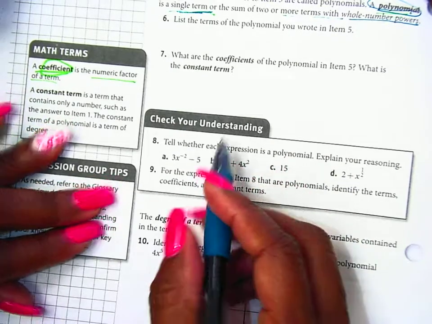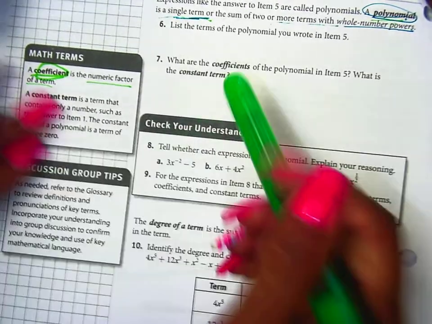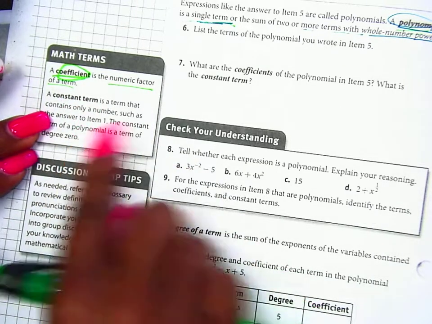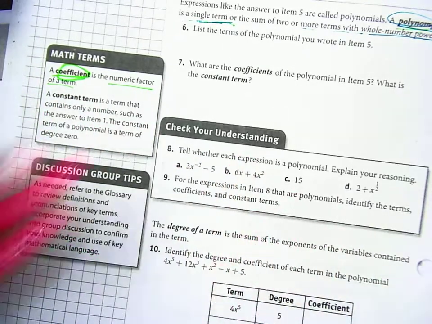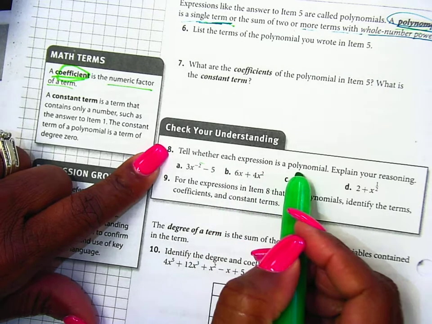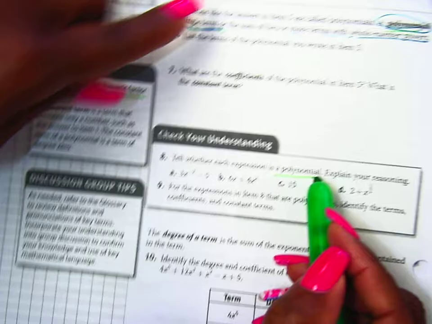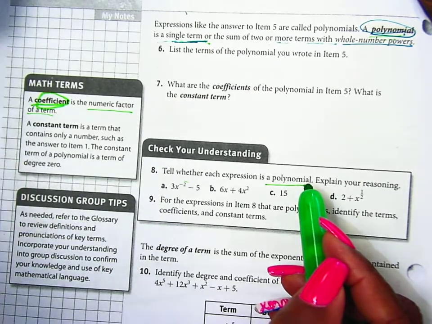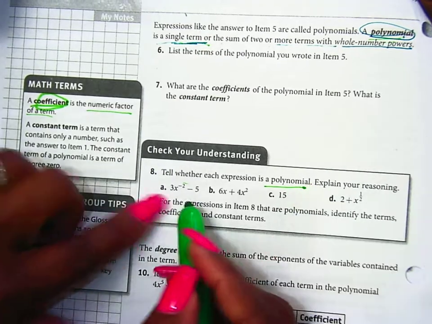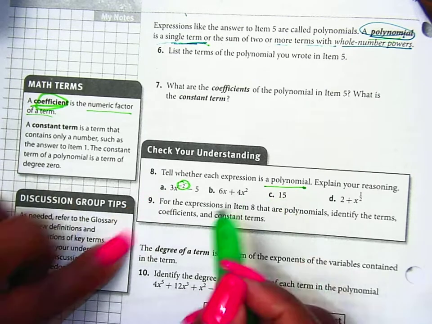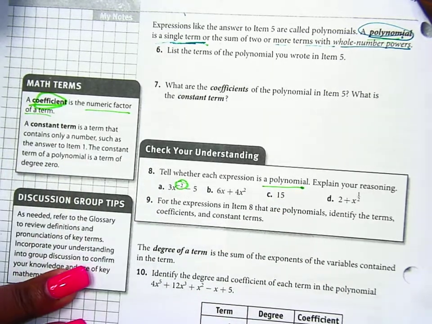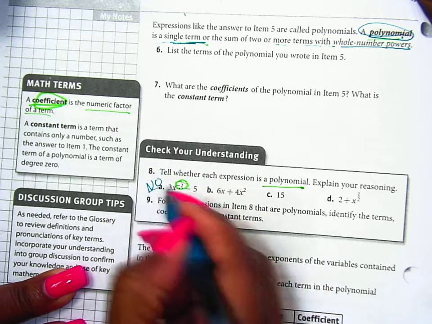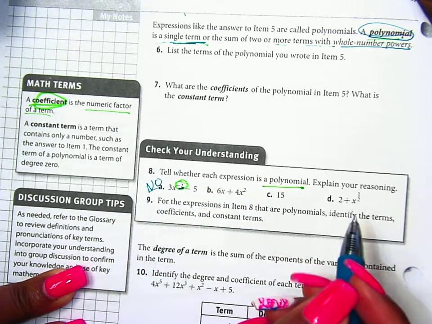So skipping down here to the coefficients, where it's the math terms, the numeric factor, just read it and I'll point it out. That's what I'm going to do. Okay, so here it says tell whether each expression is a polynomial. Meaning that it's a single term. The exponents cannot be negative. It has to be non-negative. Therefore here, because of that negative, it's not a polynomial. So here is no because of this negative exponent.